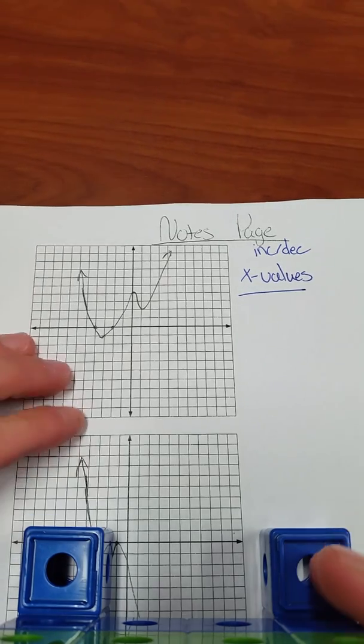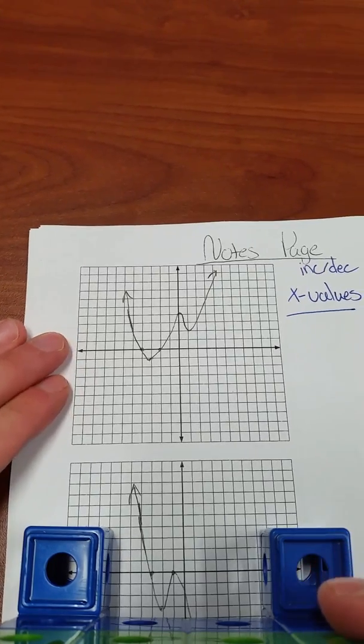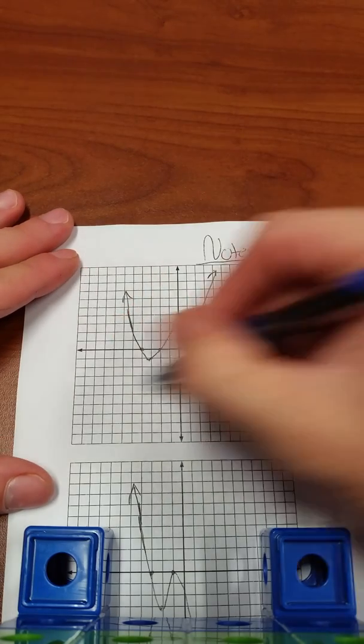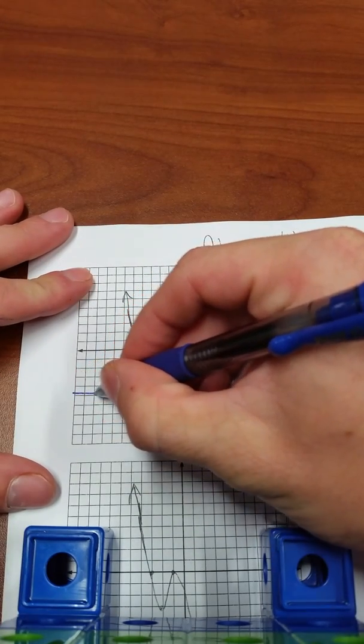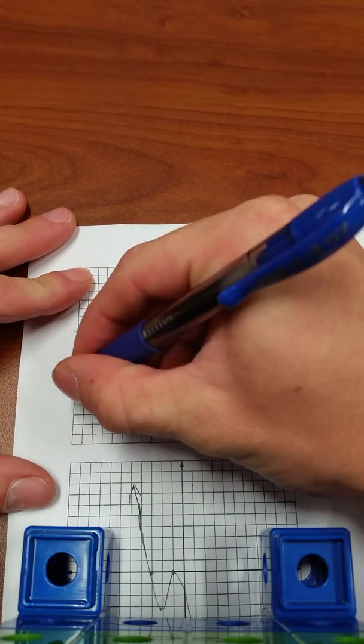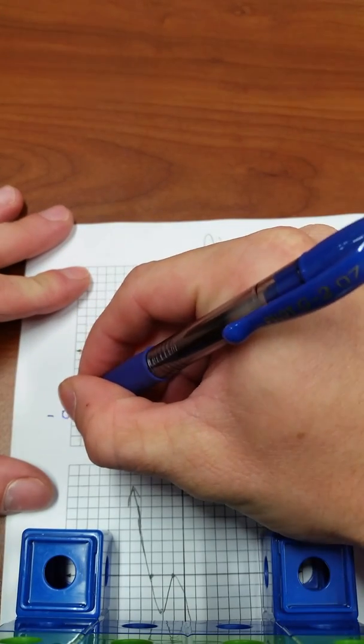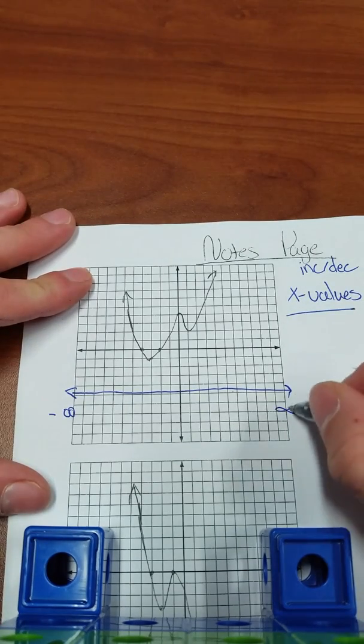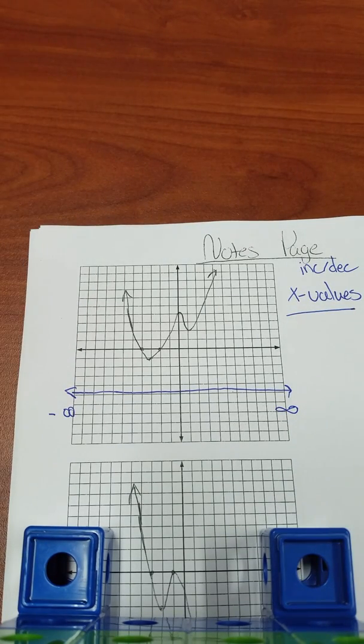Here's the way that I would like for you to do this every single time you have one of these. That way we don't mess it up. Underneath your graph or somewhere on it, draw yourself a number line, okay? On the left-hand side, I want you to put negative infinity. And on the right-hand side, I want you to put infinity every single time.